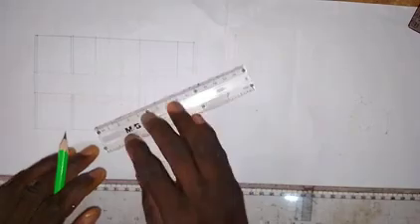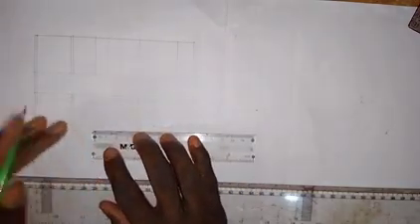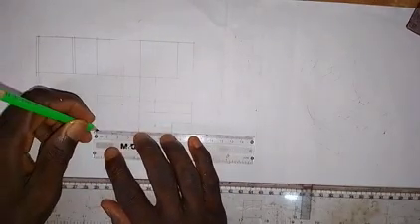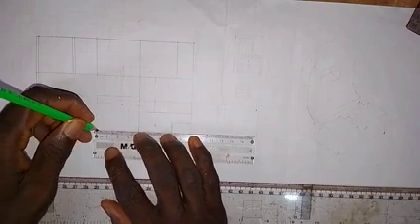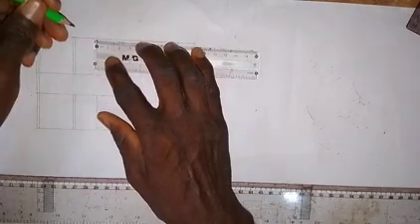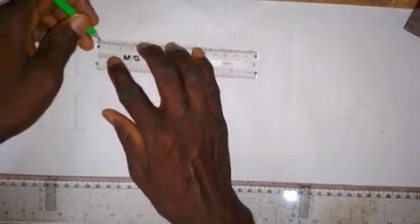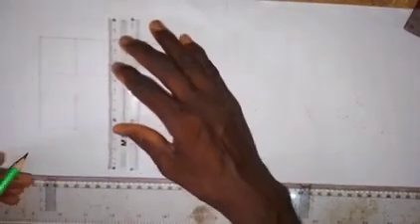Okay, so we have done that. Then the next is for this one, I will take it in here. So 2 millimeters. So we come up here, we take 2 millimeters and we join this together.